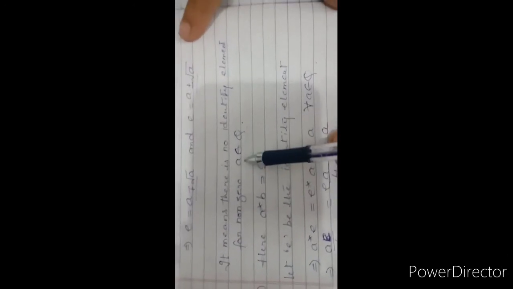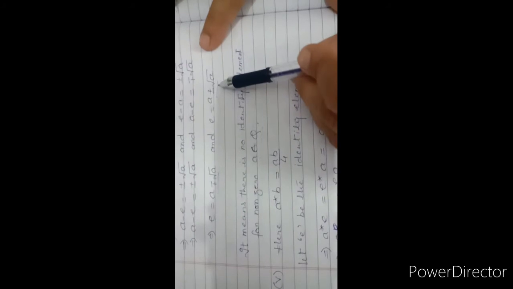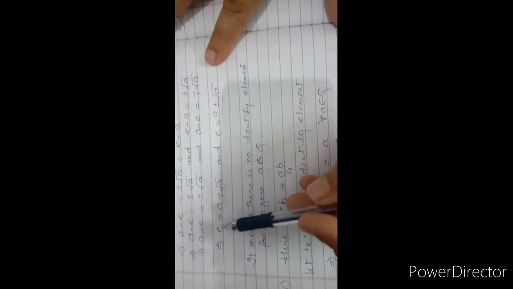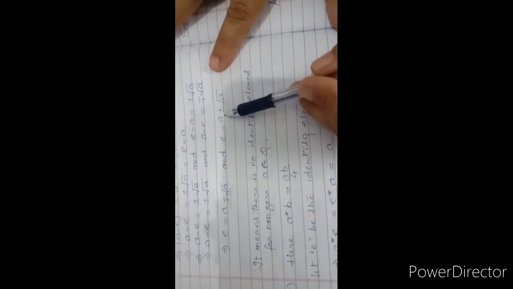It means there is no identity element for non-zero rational numbers, because both equations are satisfied only for 0. If we take A is equal to 0, then we will get the value of E as 0, and here we also get 0. So both equations are satisfied only for A is equal to 0, not for any non-zero rational number.